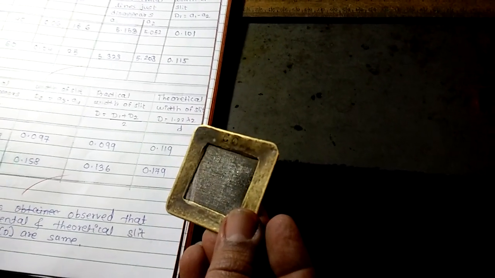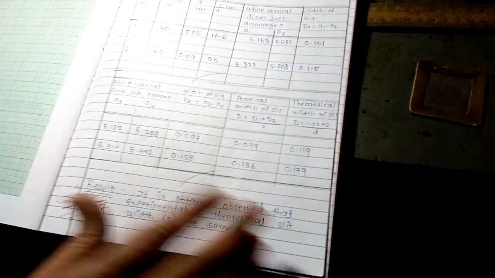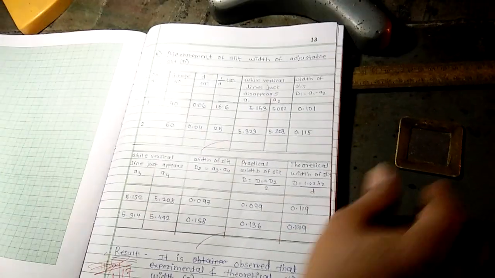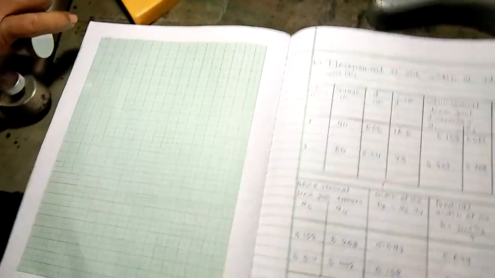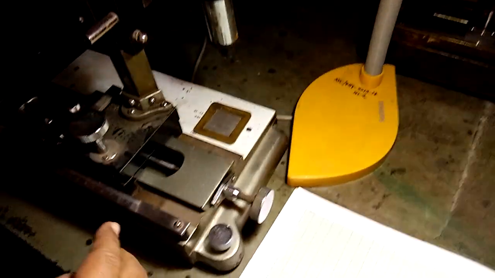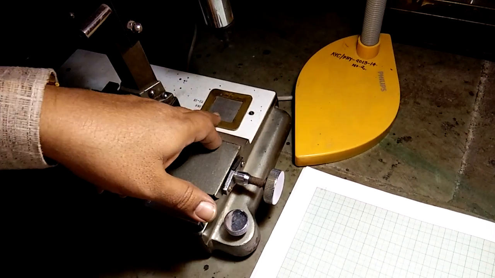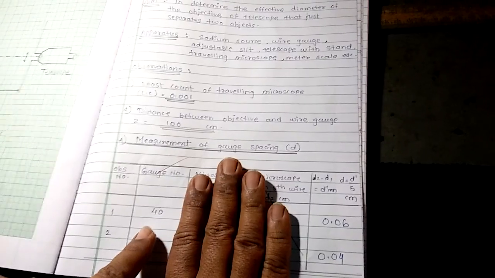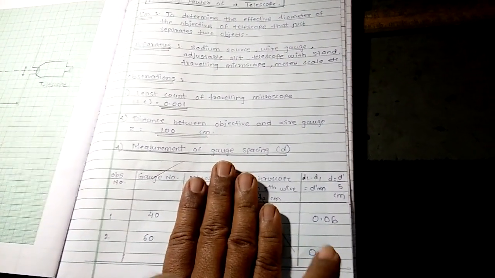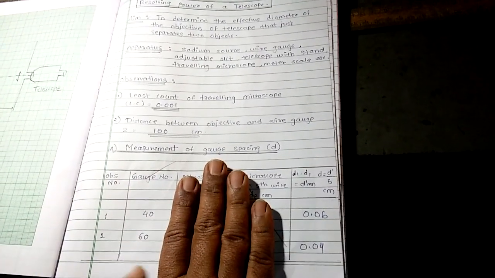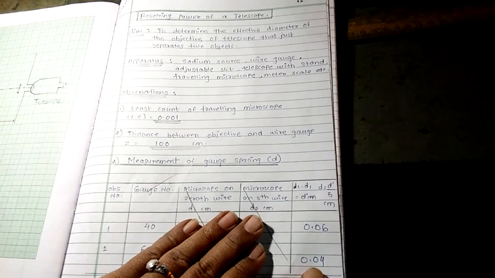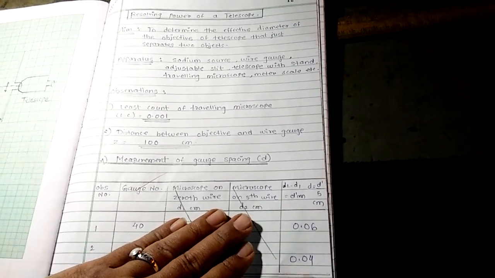For the exam you have to do it for only one gauze, which is provided to you, and from that you have to do the calculations. Before that you have to find out the spacing between the wires. So mount this wire gauze below this traveling microscope, see through the eyepiece of the telescope and record the reading between two wires of this wire gauze. For the 40 wire gauze, the distance between two wires is 0.06, and for the 60 gauze, the distance between two wires is 0.04, which is provided to you.